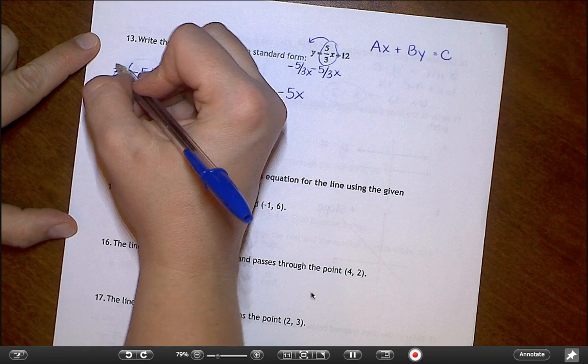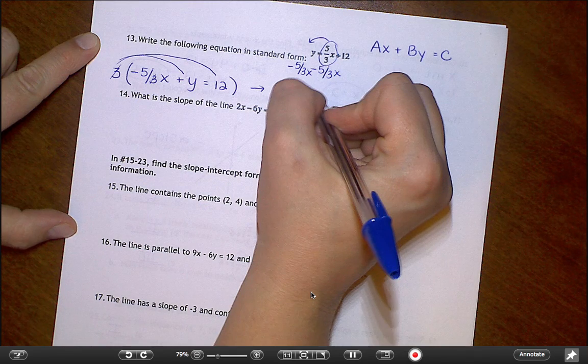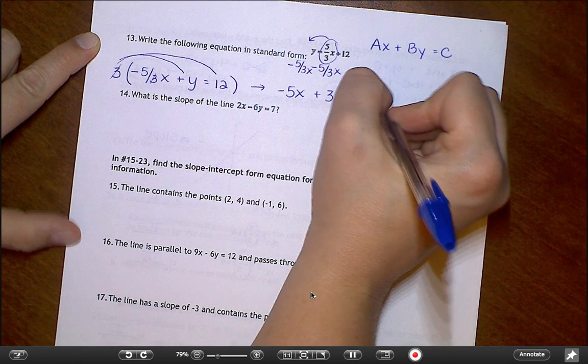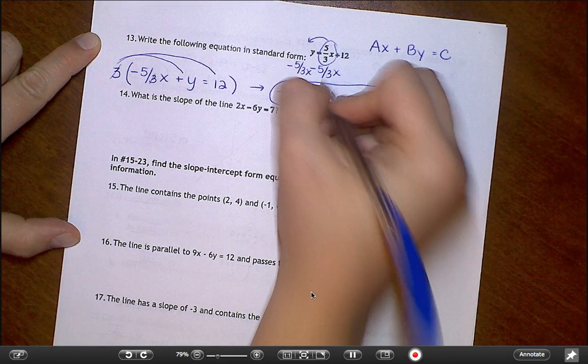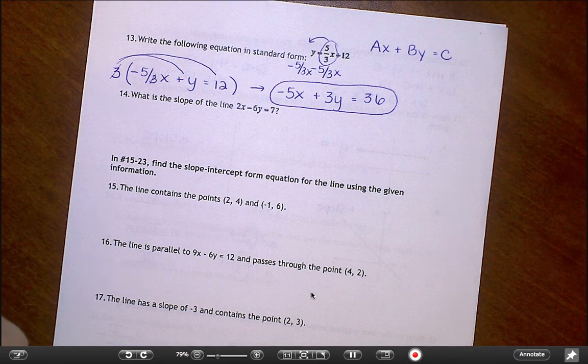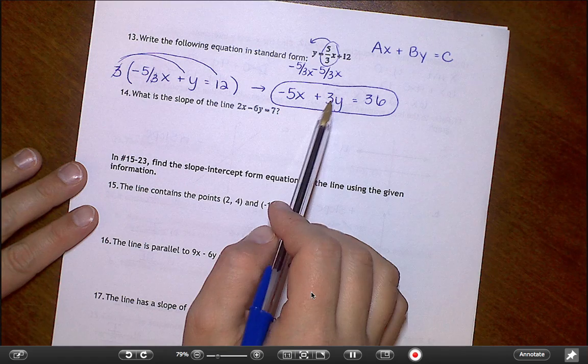But then I do need to multiply that 3 by the y and by the 12 as well. So that gives me a 3y and a 36. And now this is in what we would call standard form. When equations are in standard form, we have a trick for finding the slope. And I'm going to remind you of the trick, and then I'm going to show you how that works if we compare these two equations here.